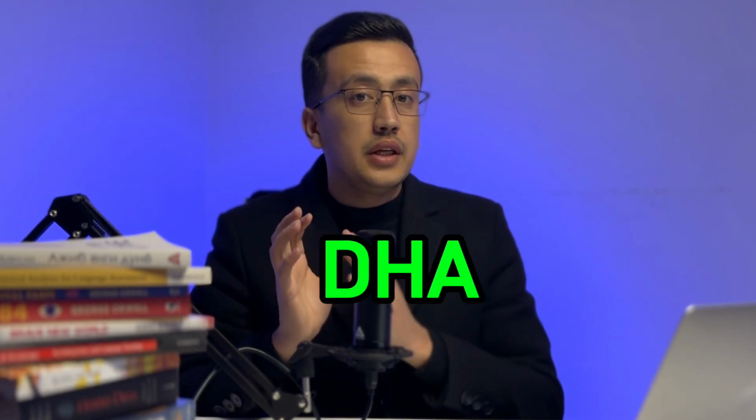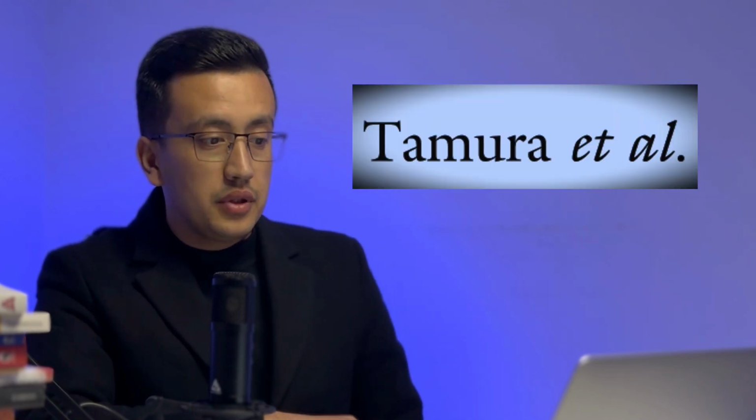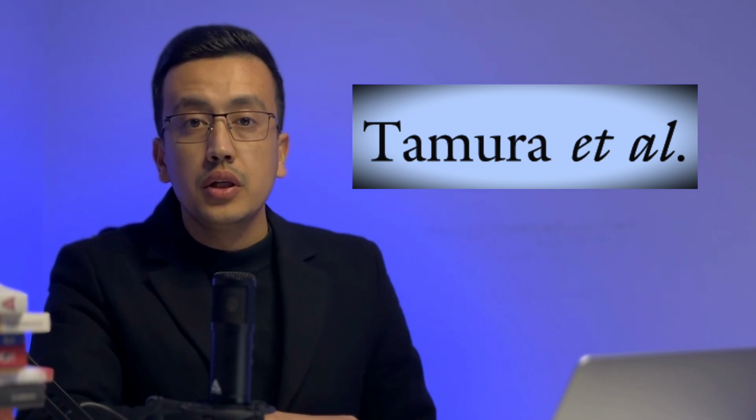In the next example, you can see the use of abbreviations. So instead of this long word, you can use just the abbreviation DHA. Italics used to show words from other languages. For example, Tamura et al. Et al. here is from Latin language, that's why it's in italics, and that means and others.